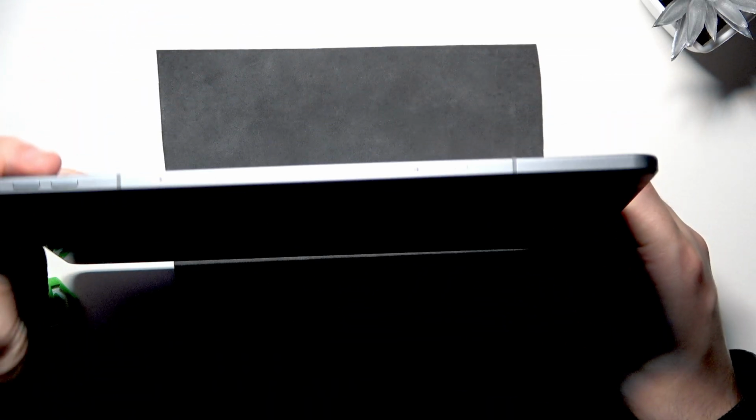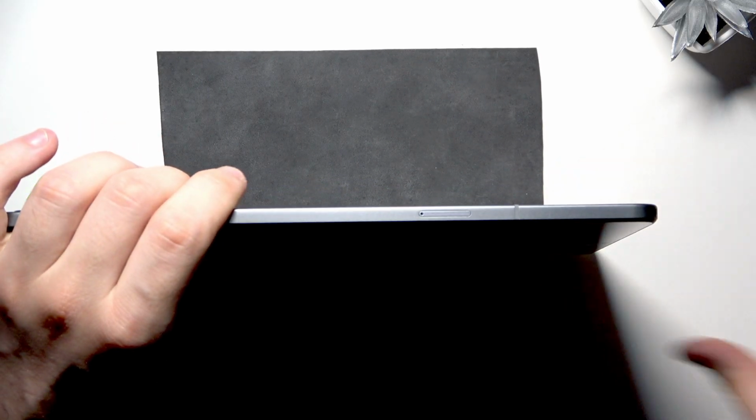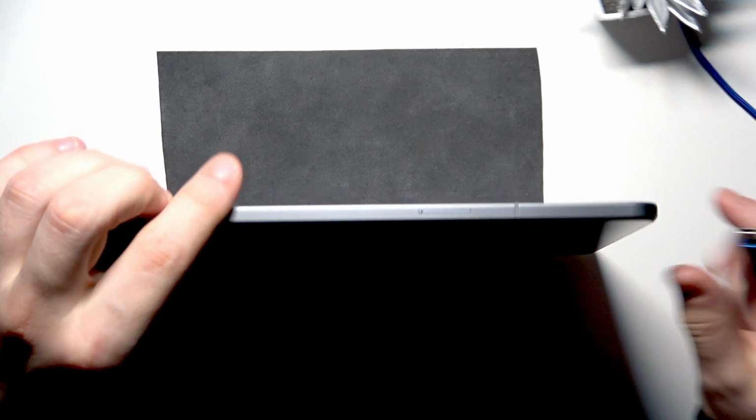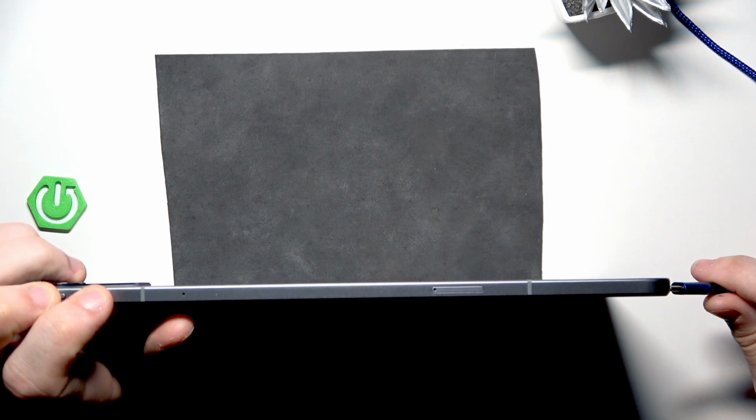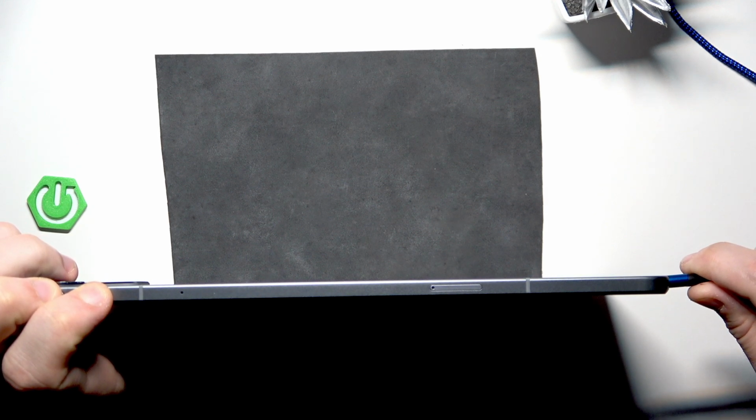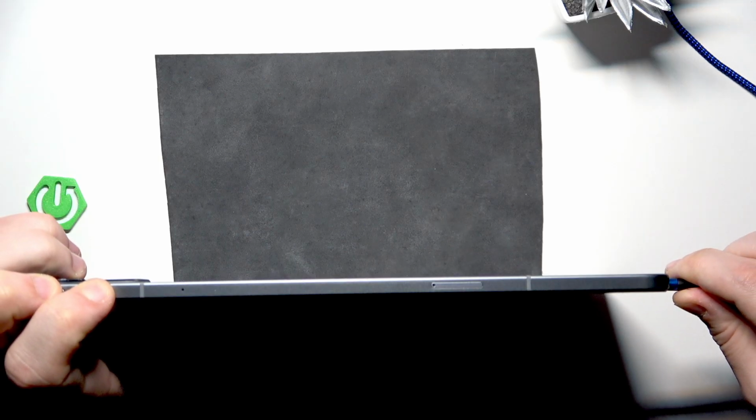it yet, because to enter recovery mode we need to hold both volume keys at the same time, and while we are holding them we need to insert our cable. So let me show you how to do it. Hold both volume keys, and while you are holding, insert the cable.